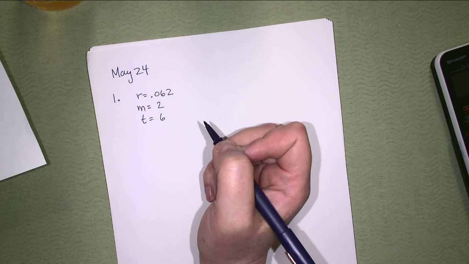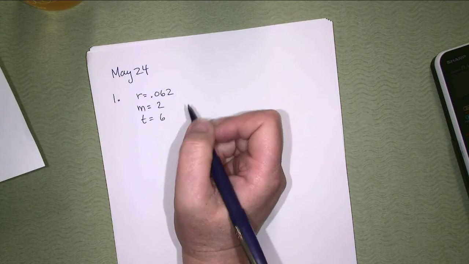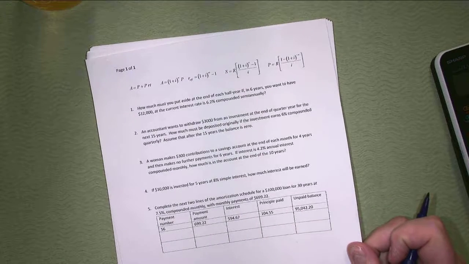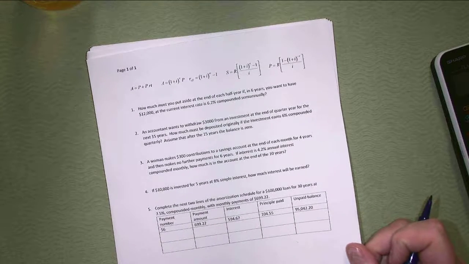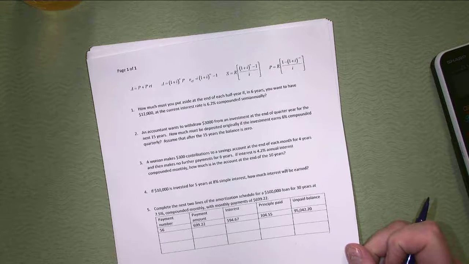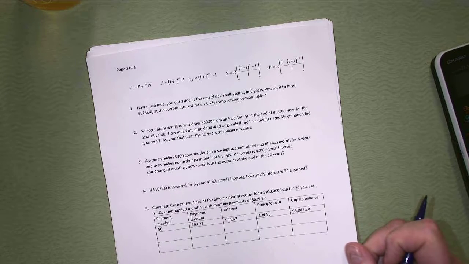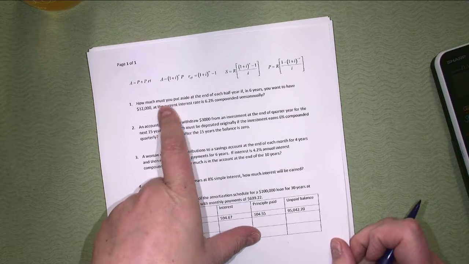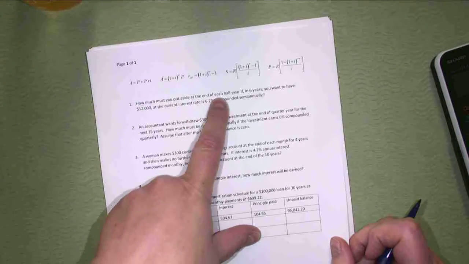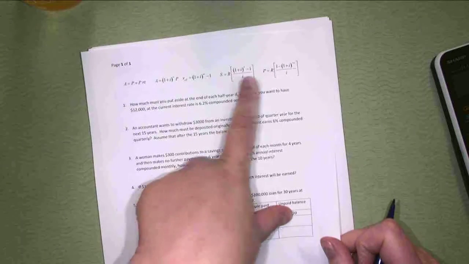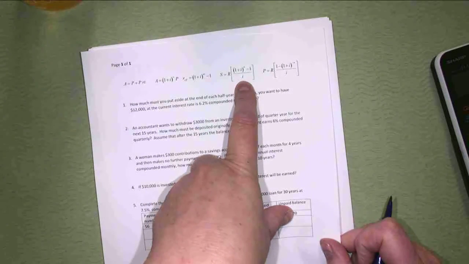And you want, okay. So one thing you have to be really careful of, there's 2 kinds of questions. You can be saving money and it's like a one lump sum, you put the money in once and you don't add to it. Or it's happening more than once, okay, because those are 2 different formulas. So which one is this? This says how much must you put aside at the end of each half year. So you're doing it more than once. So that's one of these 2 formulas. So which one?